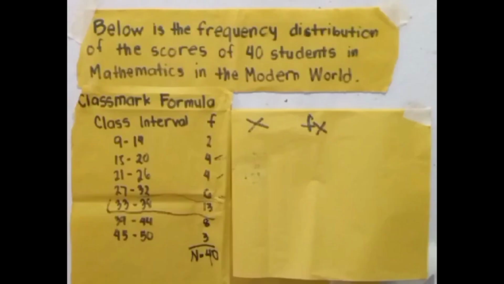So here, we are given an example for the class mark formula. Below is the frequency distribution of the scores of 40 students in Mathematics in the Modern World. So here, we're going to find the mean using the class mark. Below we're given the class intervals, which are 9 to 14, 15 to 20, 21 to 26, 27 to 32, 33 to 38, 39 to 44, 45 to 50. The frequencies are 2, 4, 4, 6, 13, 8, and 3. So the value of n here is 40.